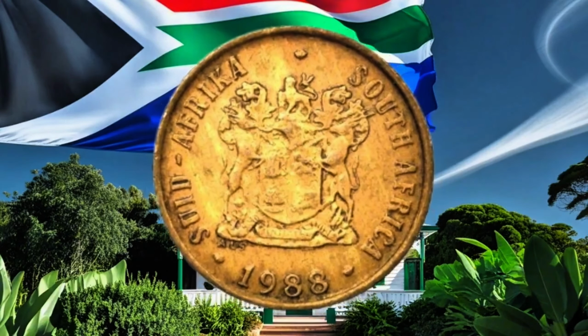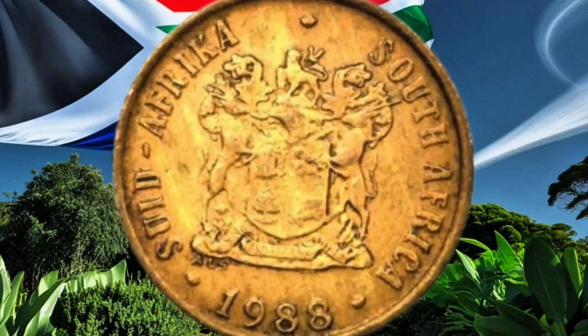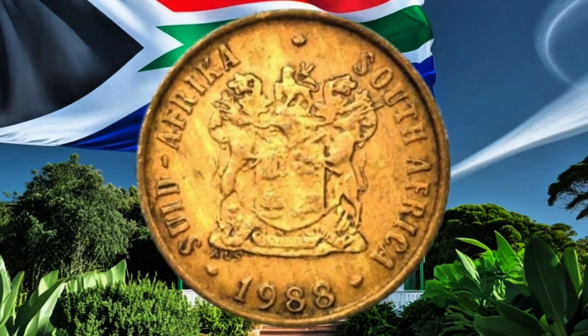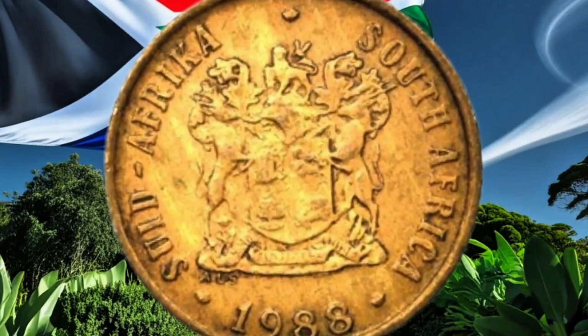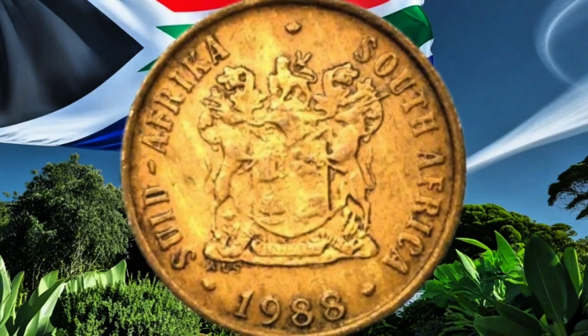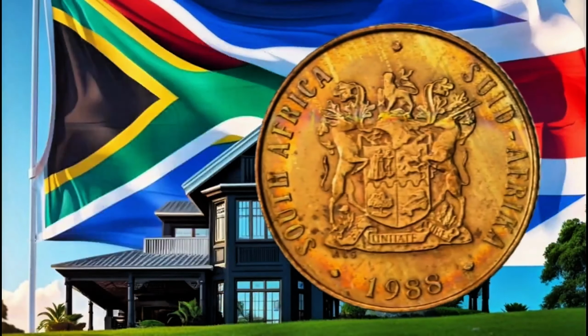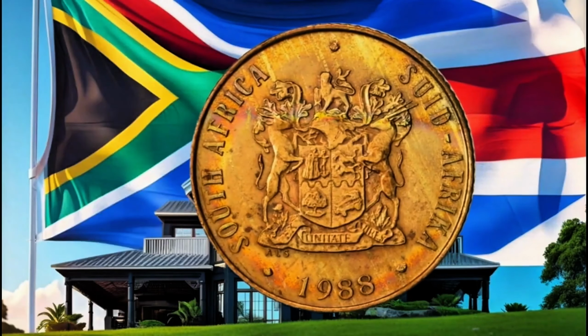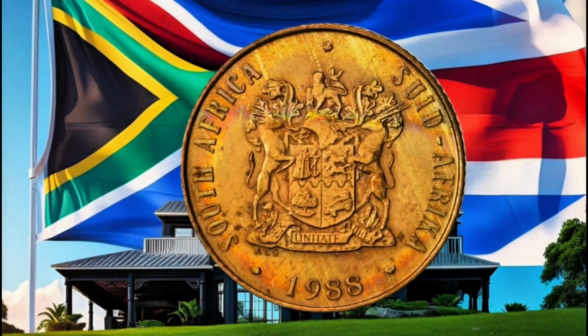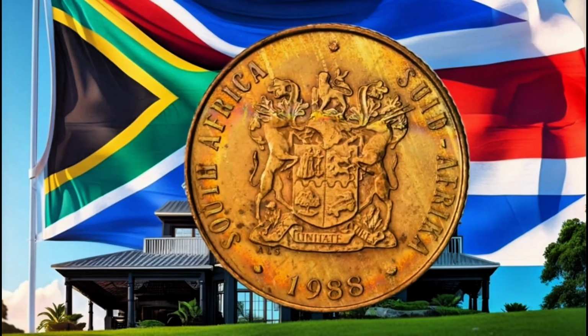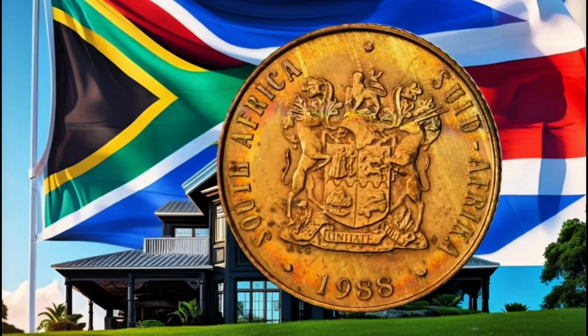So, what do you think? Is the 1988 South African 1-cent coin the crown jewel of your collection? Or perhaps it's still on your bucket list? Either way, it's clear that this small piece of currency was part of the final series of South African coins minted before the country underwent significant political and social changes.